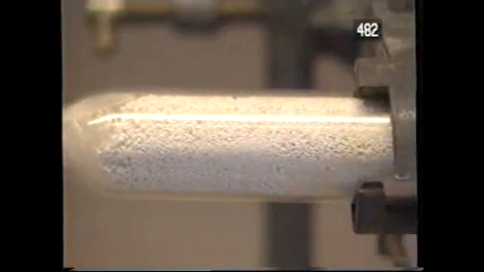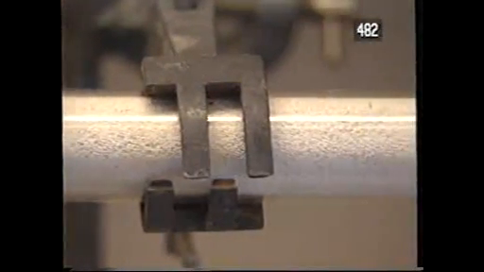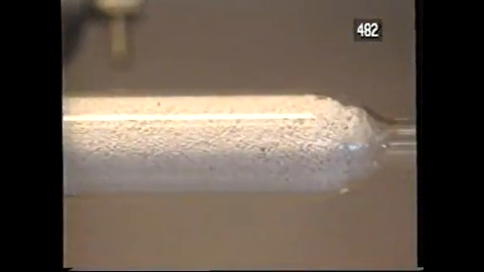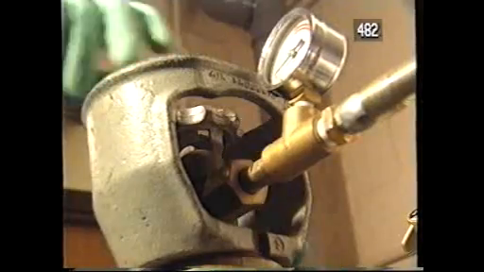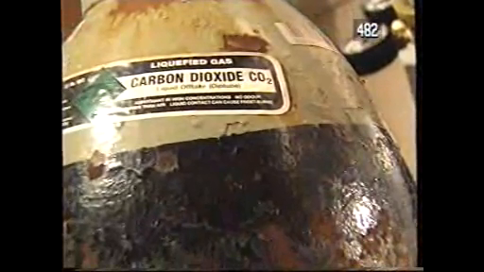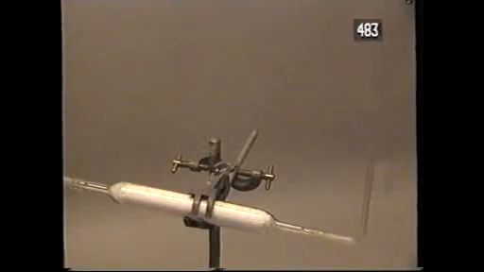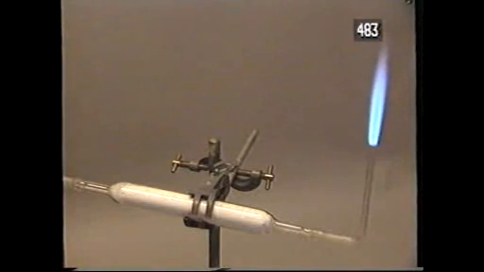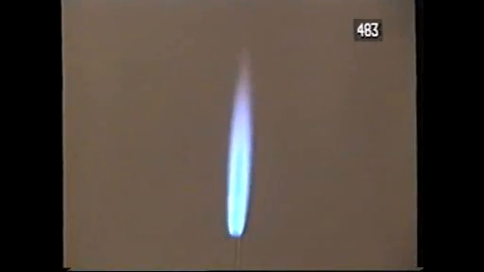The soda-lime tube removes the surplus carbon dioxide. The carbon dioxide going in is used to put fires out. The gas coming out burns with this beautiful blue flame. So what do you think it is? It's carbon monoxide. Carbon monoxide is also a deadly poison.